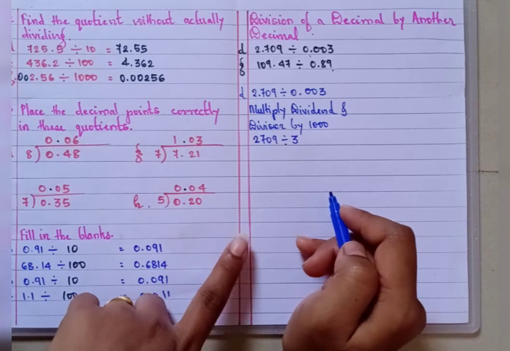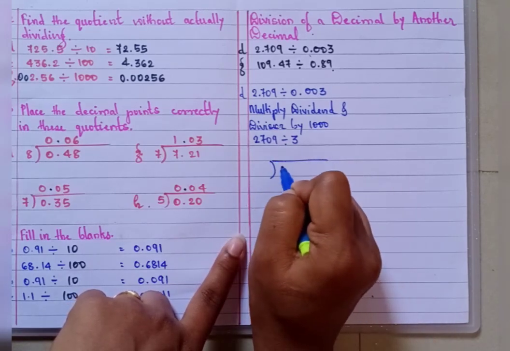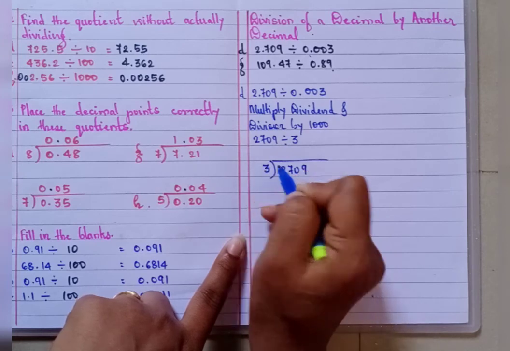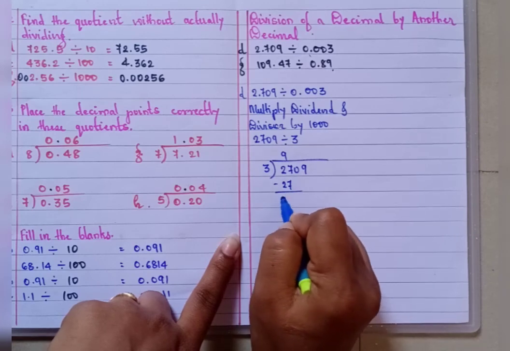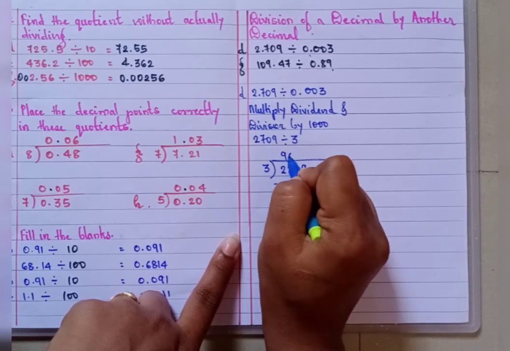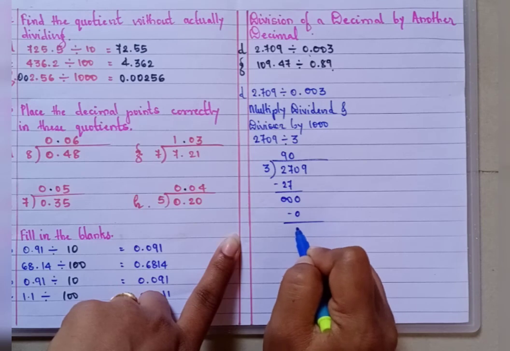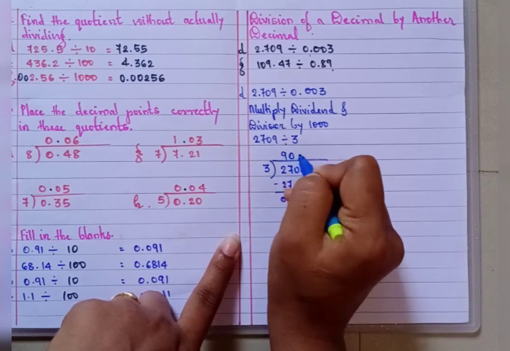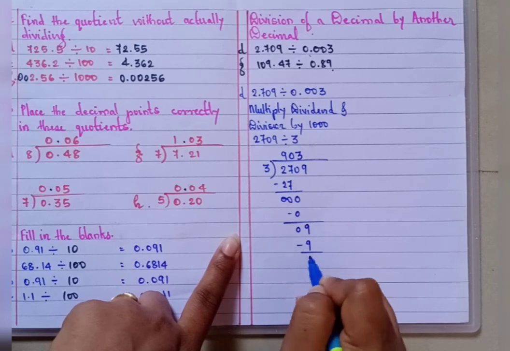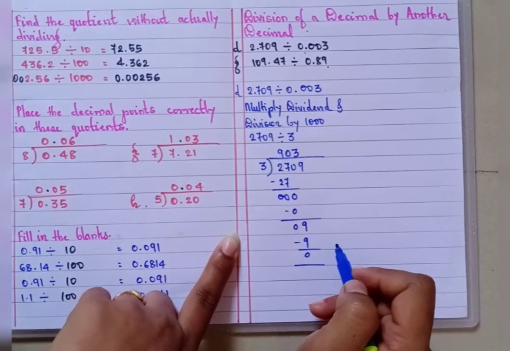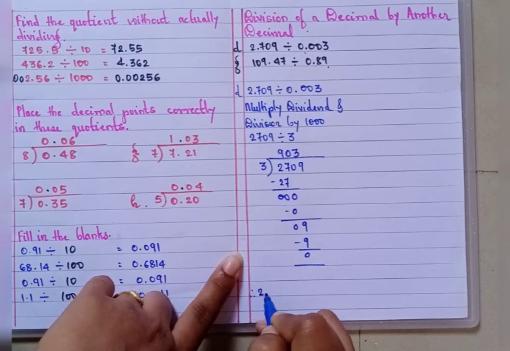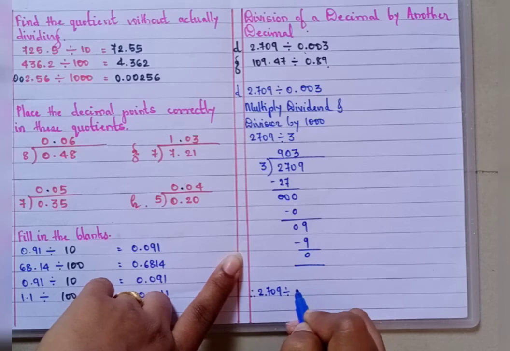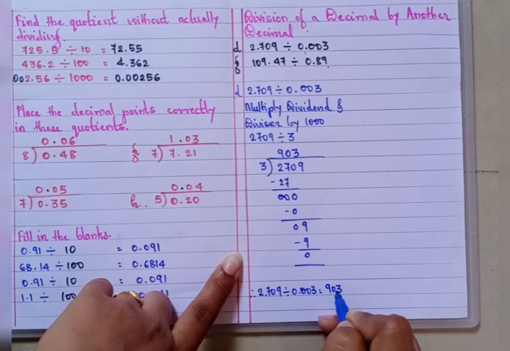So now we can easily divide 2709 divided by 3. So 3 nines are 27. 27 minus 27, 0. Take the next digit down. 3 zeros are 0. 0 minus 0 is 0. Take the next digit now. 3 threes are 9. And it is 0. So what quotient have we obtained? We have got quotient 903. Therefore, 2.709 divided by 0.003 equals 903.